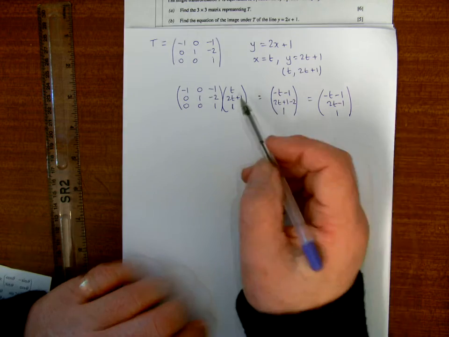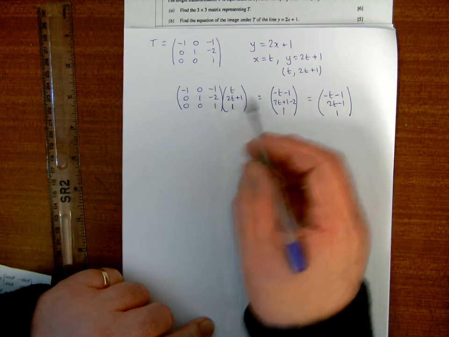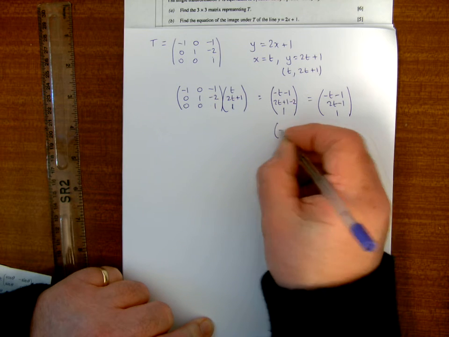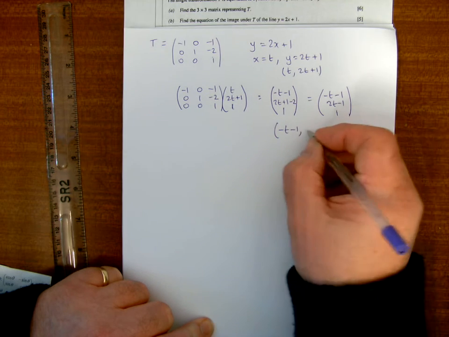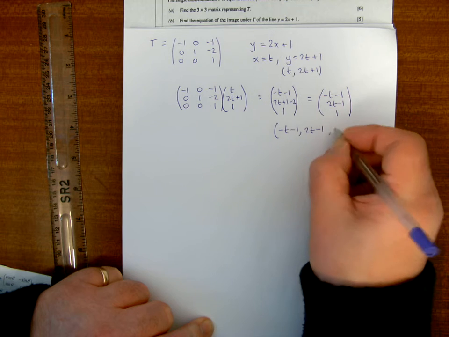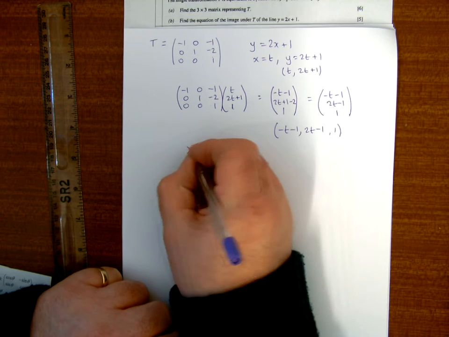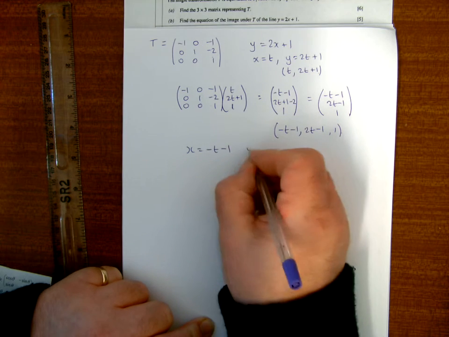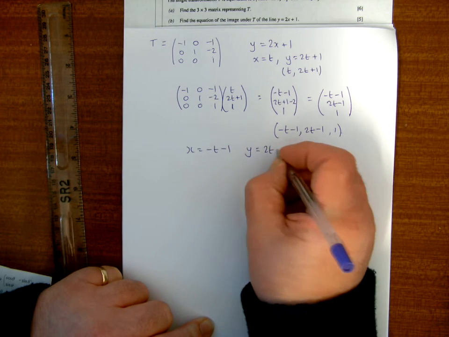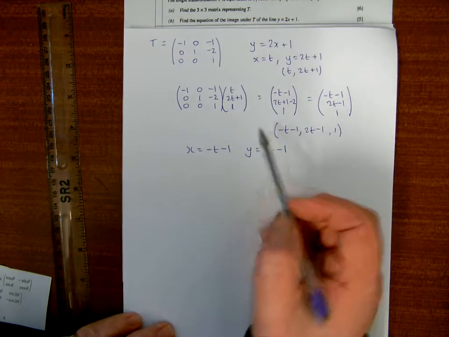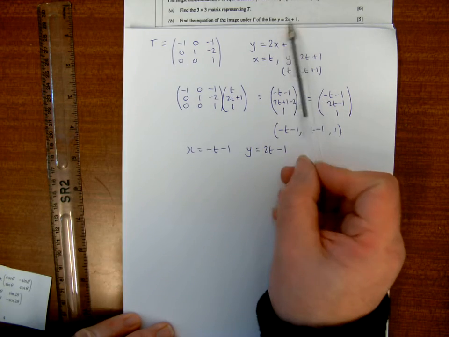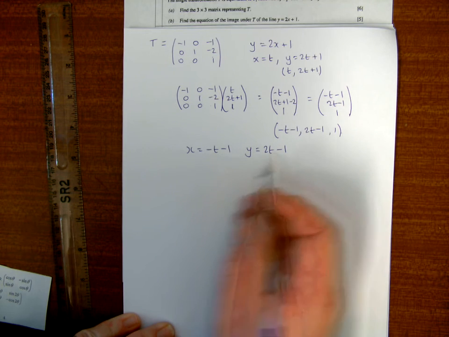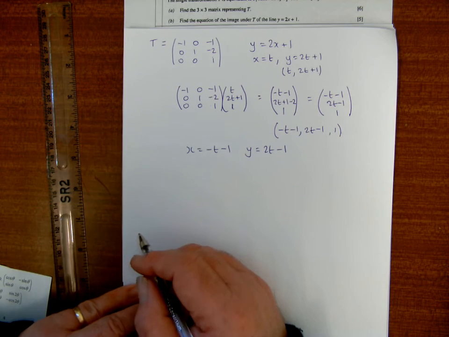So my coordinates under this transformation have changed from (t, 2t plus 1) to (minus t minus 1, 2t minus 1, 1). So my x coordinate is minus t minus 1, and my y is 2t minus 1. To get the Cartesian equation, i.e. the equation in terms of y and x, I then eliminate t from these two equations to get a relationship involving just y and x.